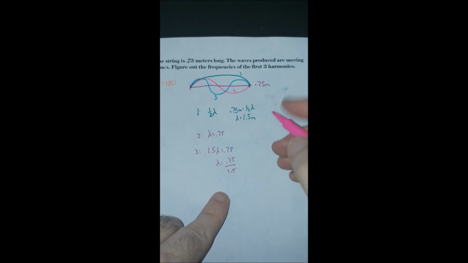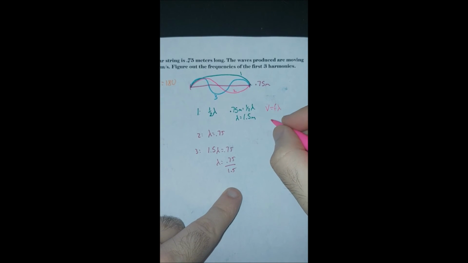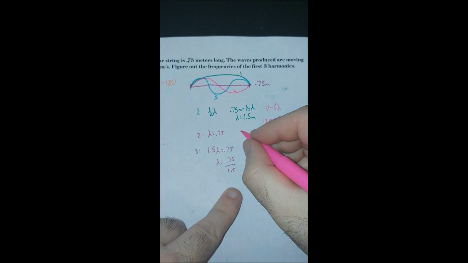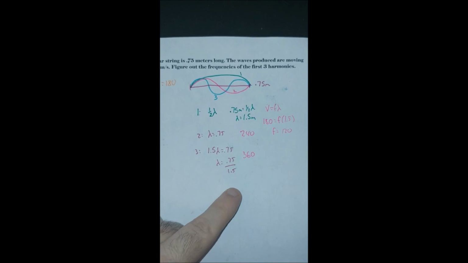You could solve for the wavelength, but there's a simple way of doing this. I'm going to use V equals F lambda. The velocity is 180. The frequency I'm trying to find, but the wavelength is 1.5. And I find it to be 120. So the next one's got to be 240. The next one's got to be 360.